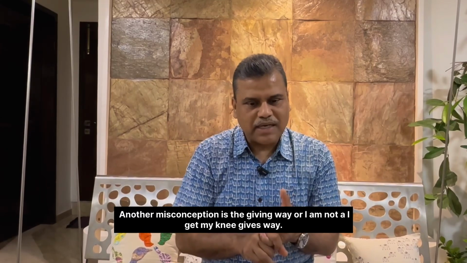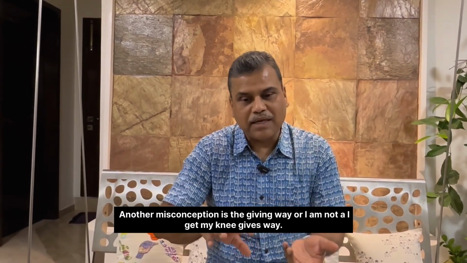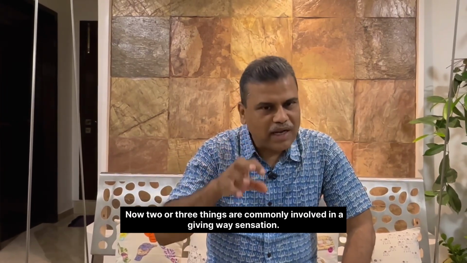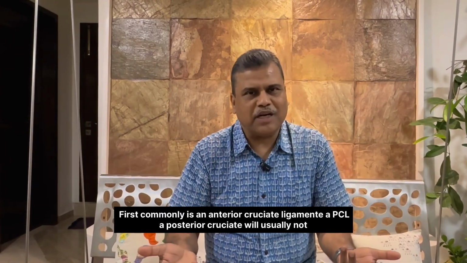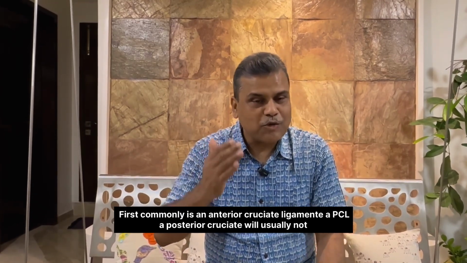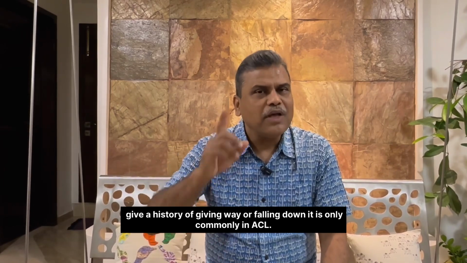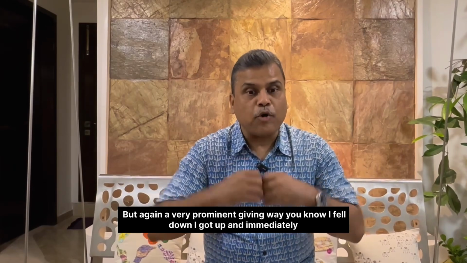Another misconception is the giving way sensation: "I am not able, my knee gives way." Now, two or three things are commonly involved in a giving way sensation. First, commonly, is an anterior cruciate ligament injury. A PCL, a posterior cruciate, will usually not give a history of giving way or falling down. It's only commonly in ACL, but again a very prominent giving way.